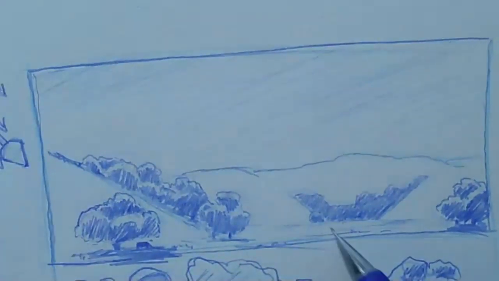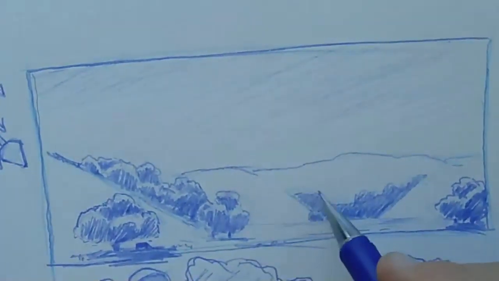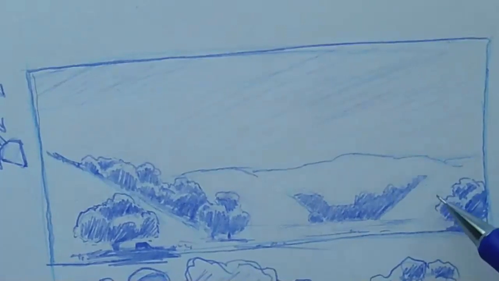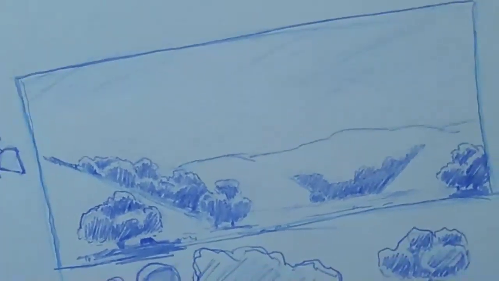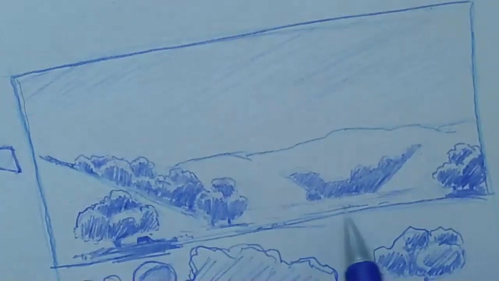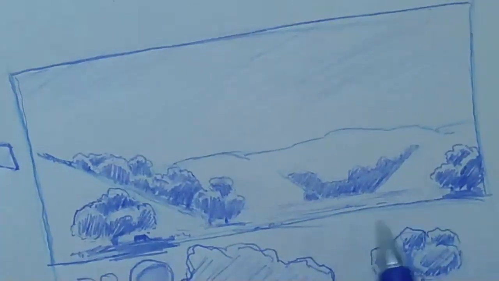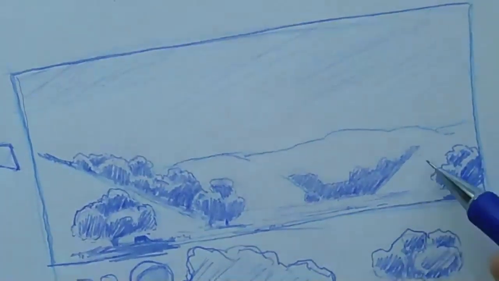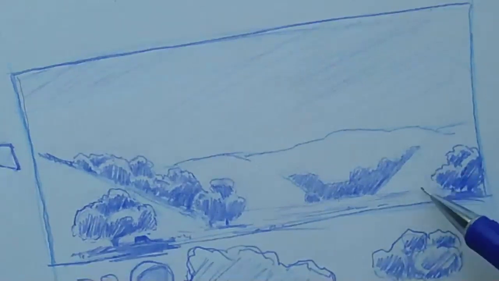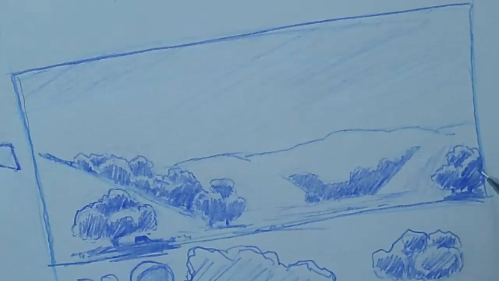If the sun is coming like that, there actually might be some shadows starting to be cast on some of these hillsides. If I'm going to do that, notice I've got these lines down here that are horizontal. If I put any marks on these hillsides, I'm going to tilt those lines and have them suggest a slope.